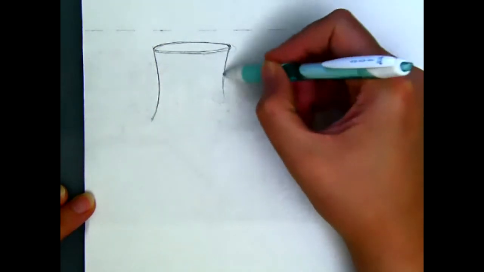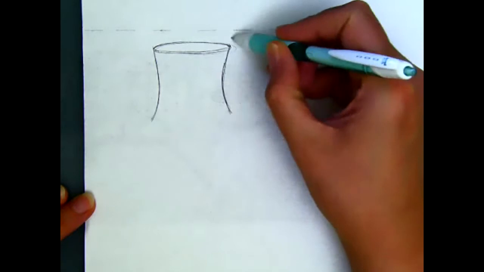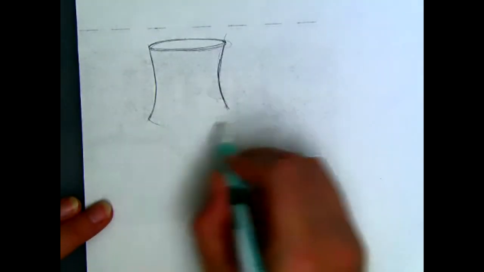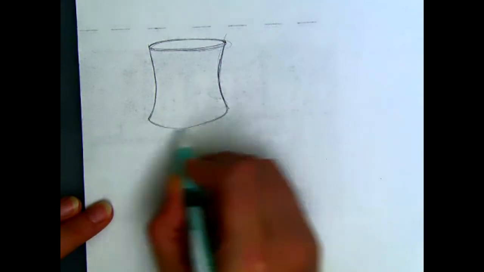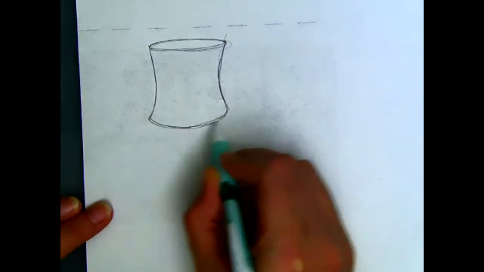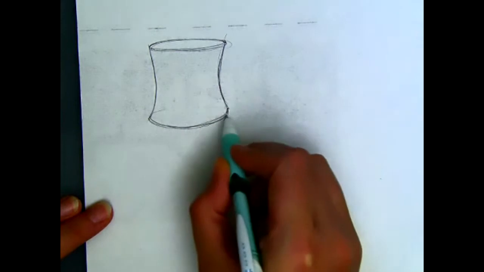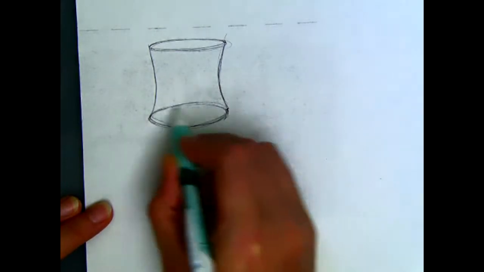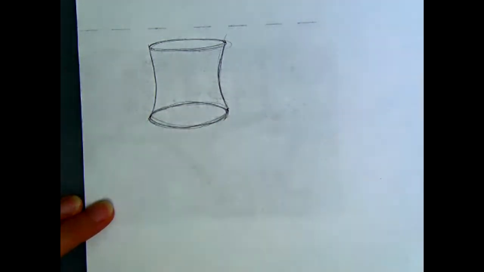And to make it whimsical, we try to curve those sides in some way. And make that bottom a little bit rounder of a curve. Or since it's practice, you can go ahead and stick in the whole oval just to see the difference between the top and bottom.